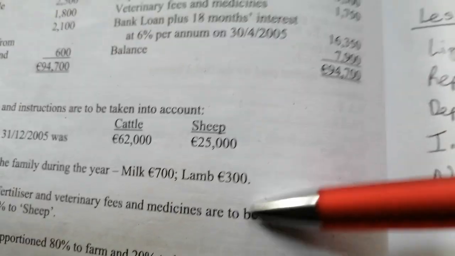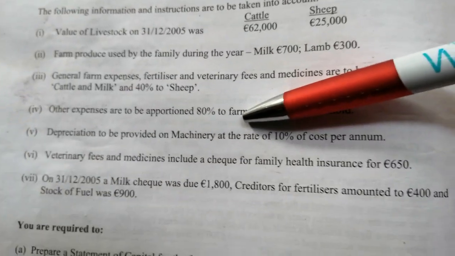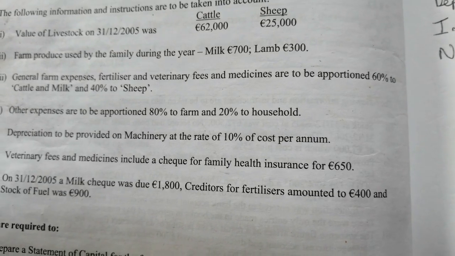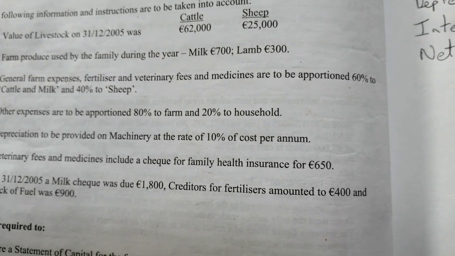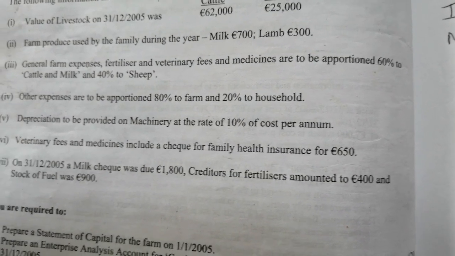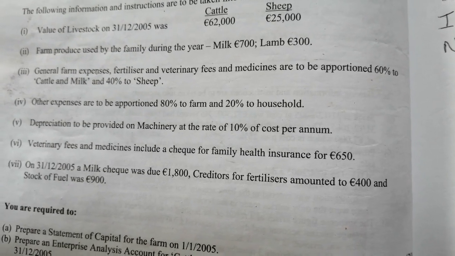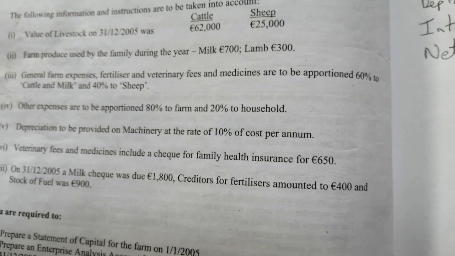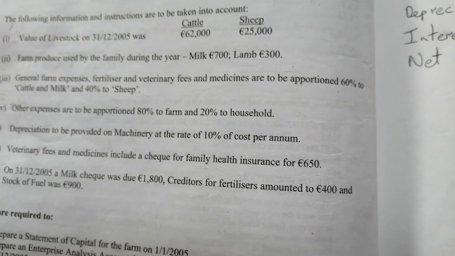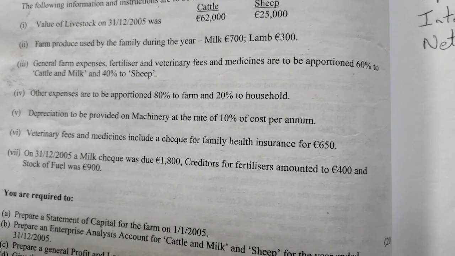because if we go down to part 4 here, it says other expenses are to be apportioned 80% to farm and 20% to household, because farmers, generally speaking, live where they work. They live in the farmhouse. Then some of the expenses that they're racking up, like electricity, some of that is to run farm machinery, so the business should be paying for it, and some of that electricity they're using to run their television, and the farmer should be paying for it themselves separately.